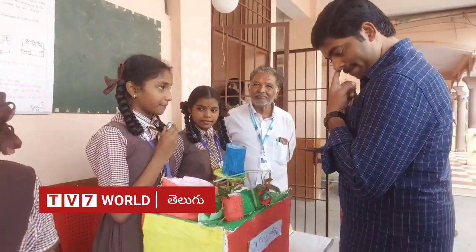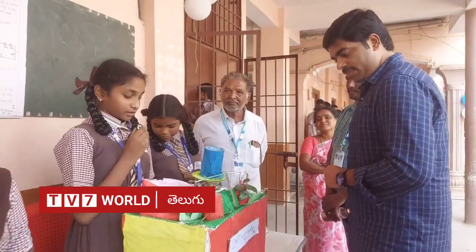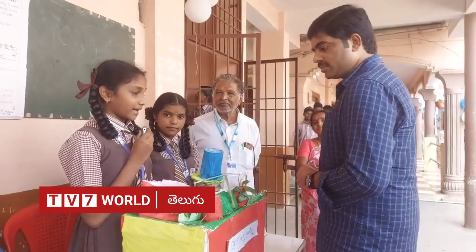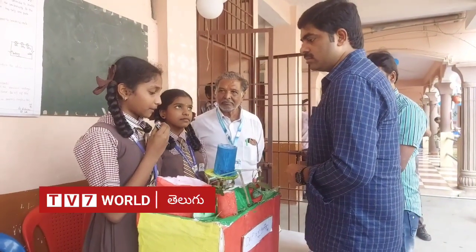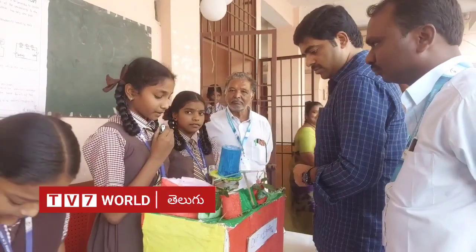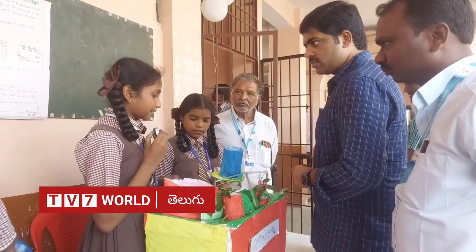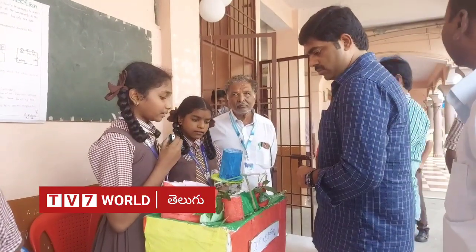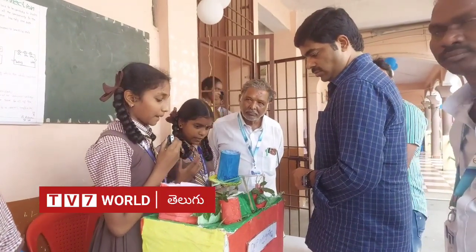Today we introduce drip irrigation. It is mostly used in Rayalaseema and Guntur districts to water plants where there is a scarcity of water. From the well, they connect a pipe to a tank, and the tank pumps the water to the plants.